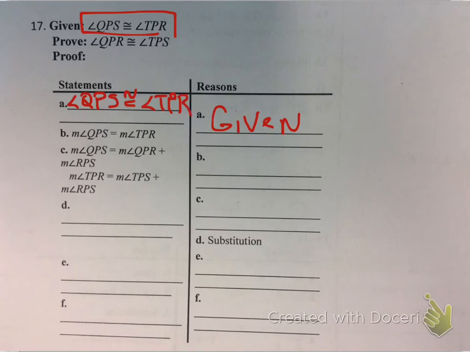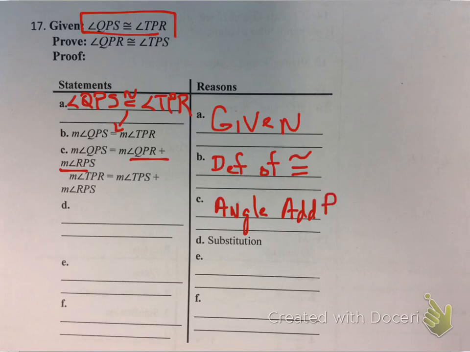All right, now again, notice here I go from congruent to equal. If you just tell me that's by definition of congruent, I'm good with that. You don't have to put congruent angles or congruent segments, but if you just tell me congruent, I'm good with that. Now notice here I'm adding angles, so that's the angle addition postulate. And I'm not going to show you the drawing on this one, but y'all should know the drawing. It's there. And notice the same thing here.